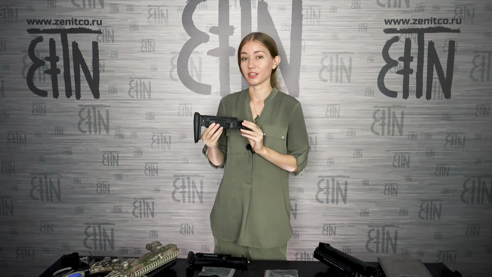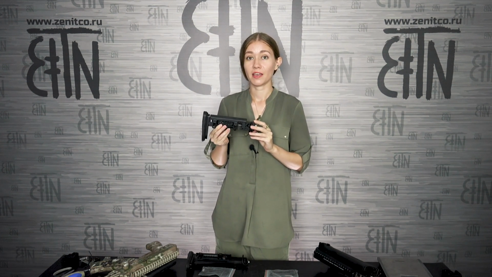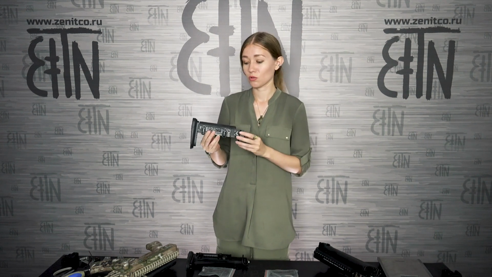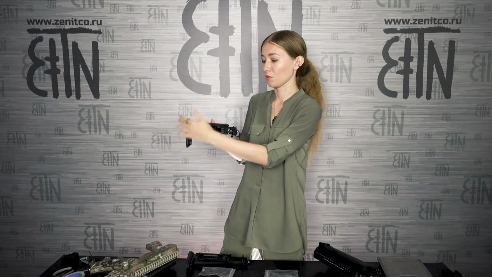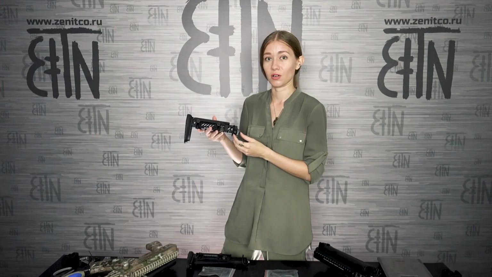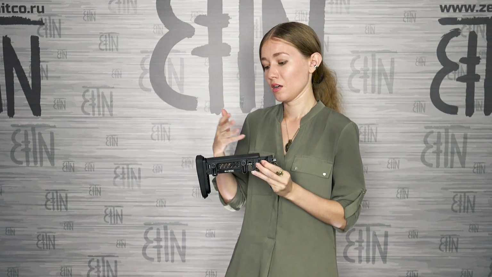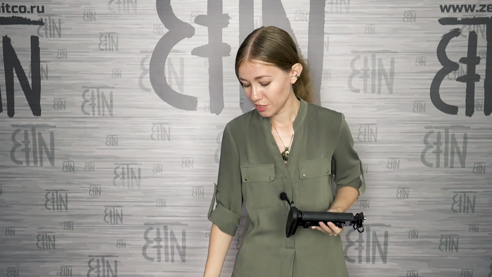PT-1 has an original design, we call it skeleton type. At the market there are a lot of tubular type stocks. We should understand that the concept of a tubular stock is connected to the design of AR-15. For AR-15 rifle, such a stock is mandatory, but for AK it's not. So we based on the design of AK when we were working on the design of this very stock. And it has a huge range of adjustments and also a modification, PT-1S.